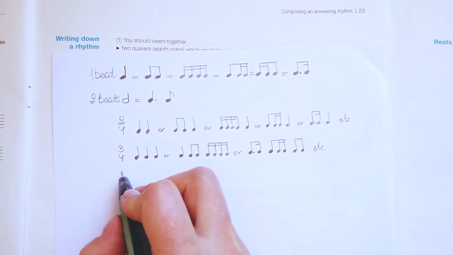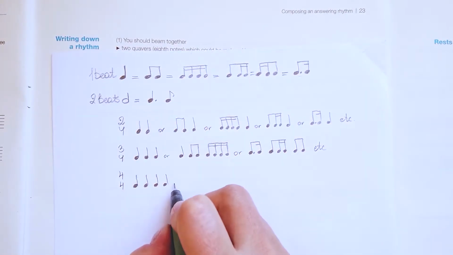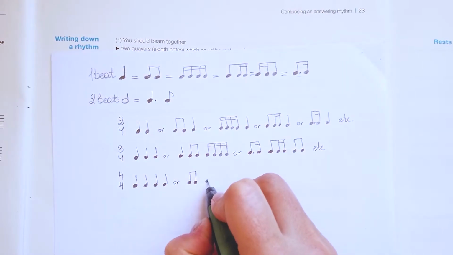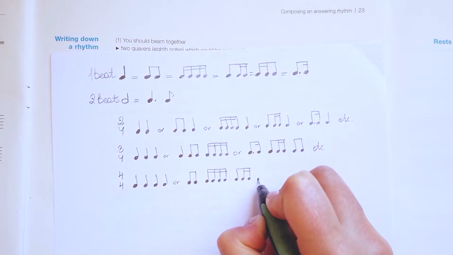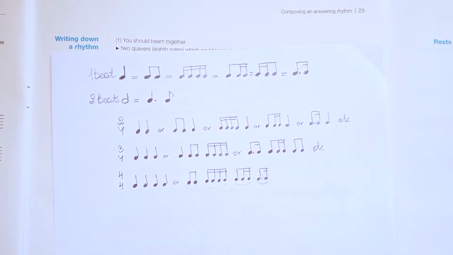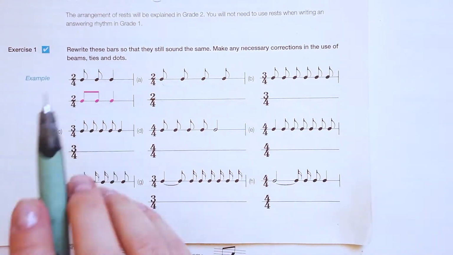And in time signature 4/4 we have to use 4 crotchets. We have to remember that we cannot join across beat numbers 2 and 3, but each beat can be by itself. And now we have to rewrite the same but join it by beat.